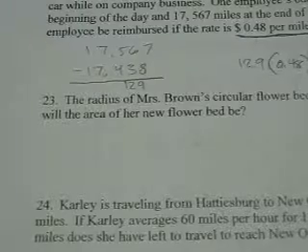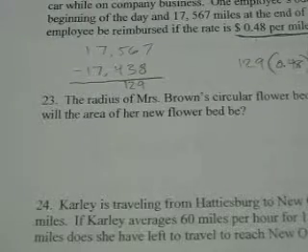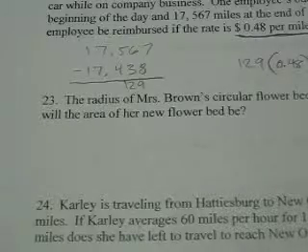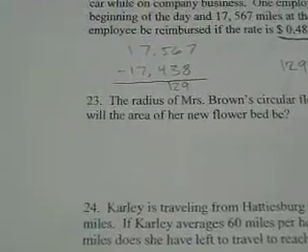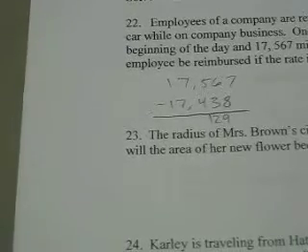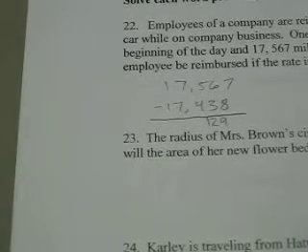Number 23, it says the radius of Mrs. Brown's circular flower bed is 3.5 feet. If she triples, this should say triples the radius, what will the area of her new flower bed be? So the radius of Mrs. Brown's circular flower bed is 3.5 feet. If she triples the radius, what will the area of her new flower bed be?